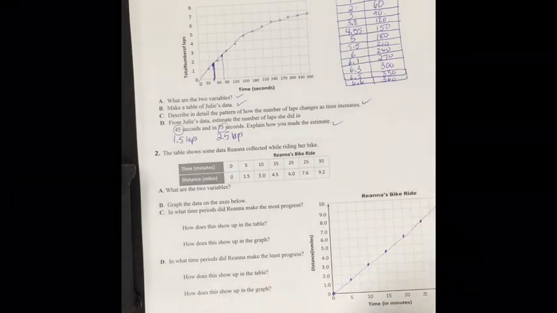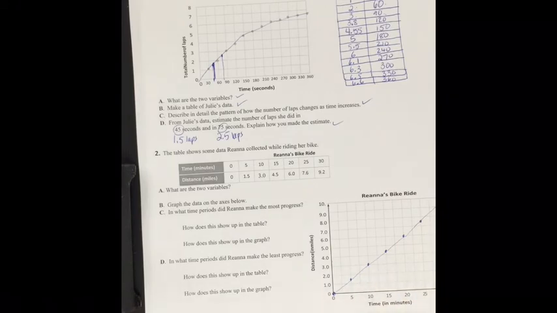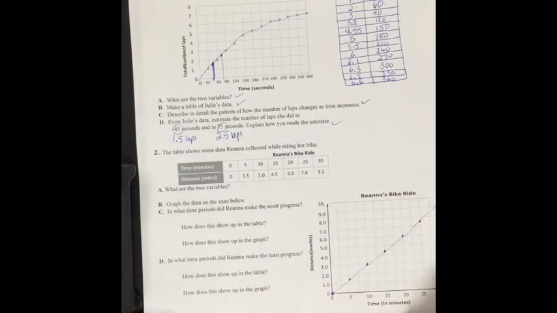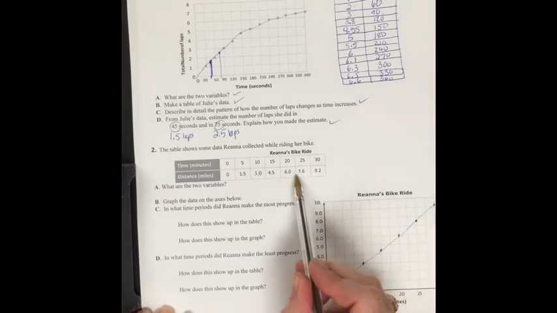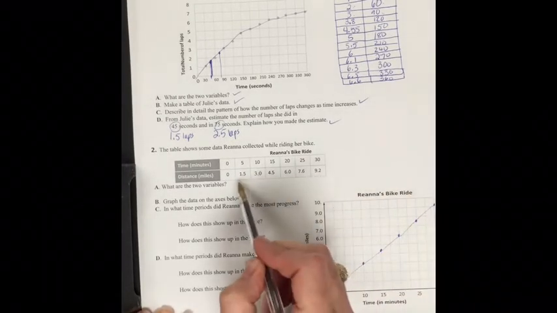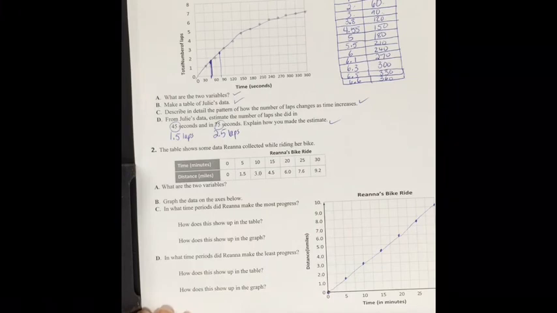Okay, a little hard to see the difference on the graph. Sometimes you have to look at a table and sometimes it's easier to tell on a graph. In this specific instance, because there's not a great difference, a lot of times the table will be more helpful. But let's look at the questions.